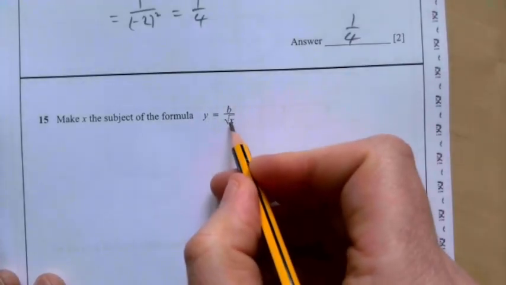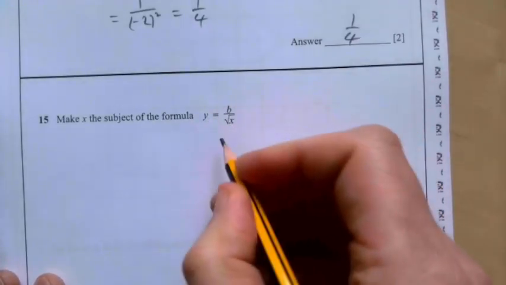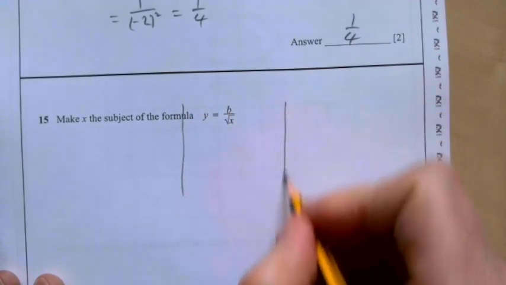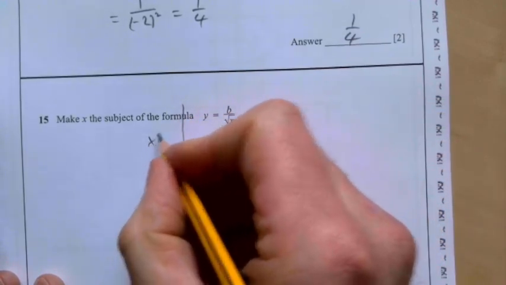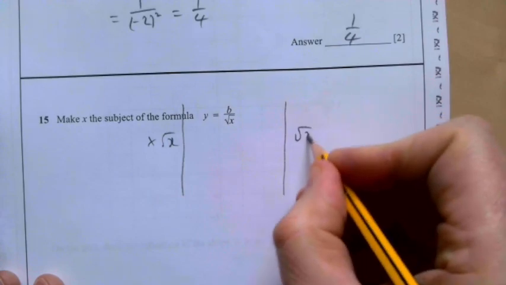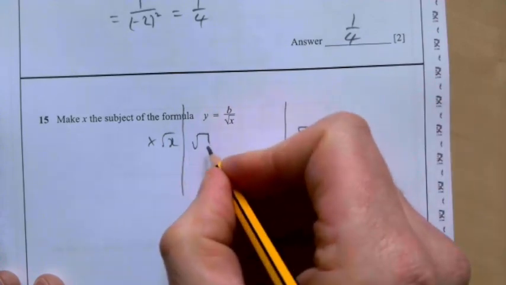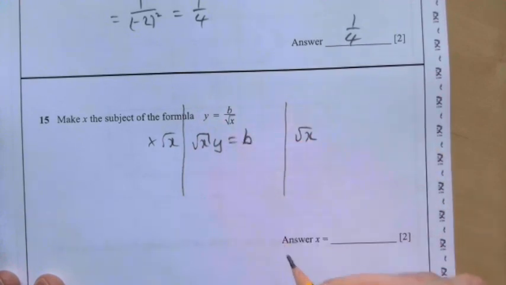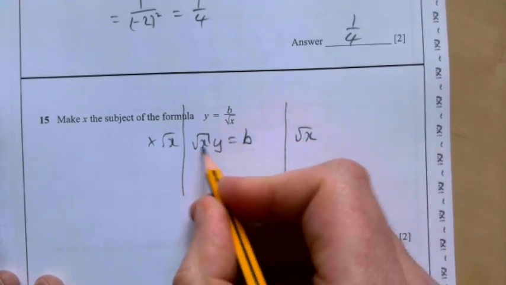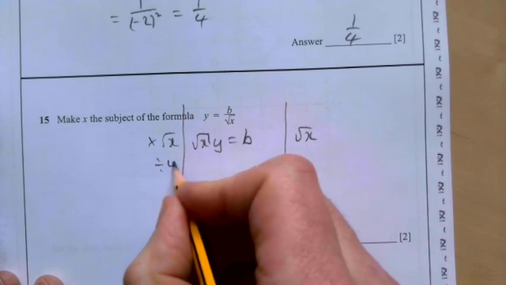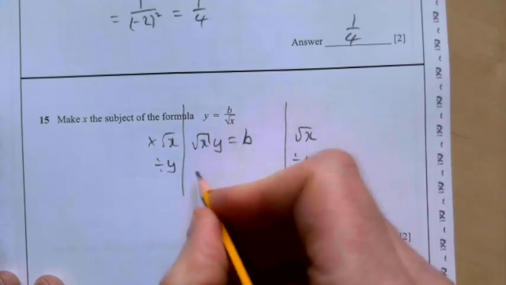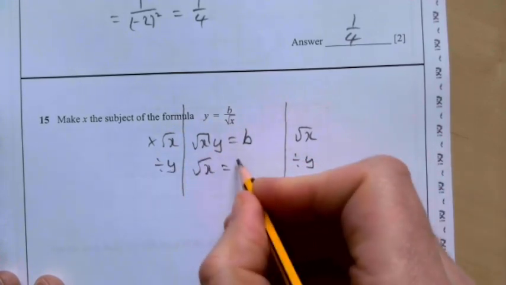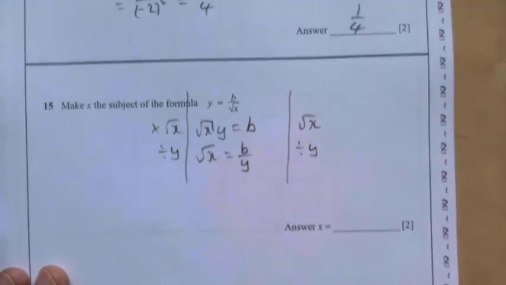Make x the subject of the following formula. There's a couple of wee steps here, and people do it different ways, but I'm going to times both sides by the square root of x. That gives me root x y, because if times by that equals b. I then want to get the root x on its own, so I'm going to divide by y. So root x equals b over y.